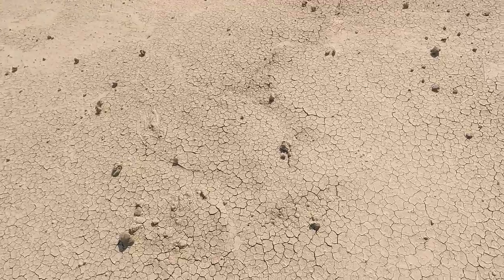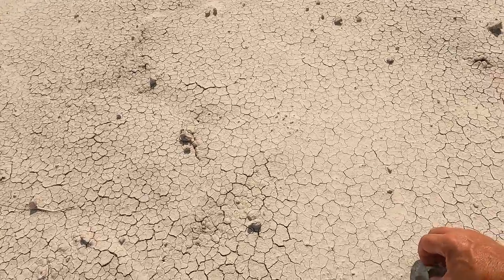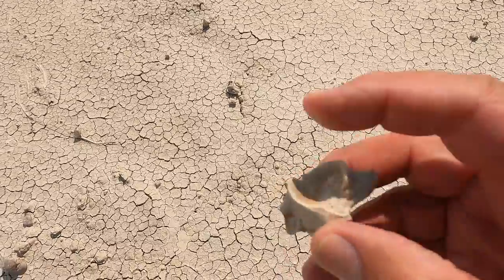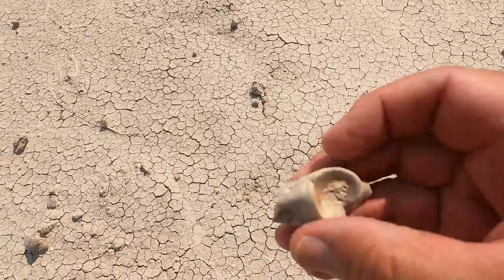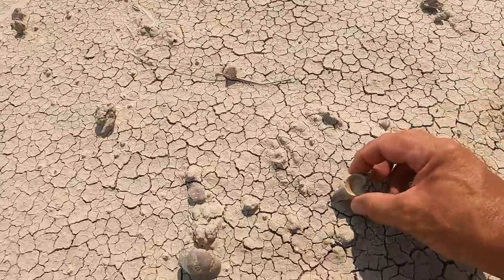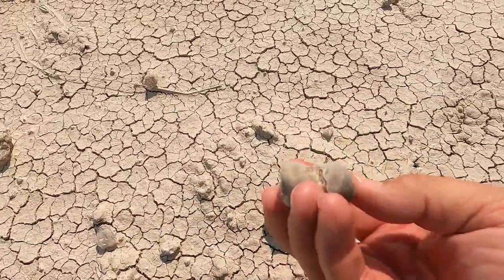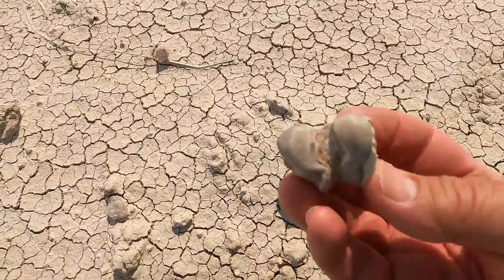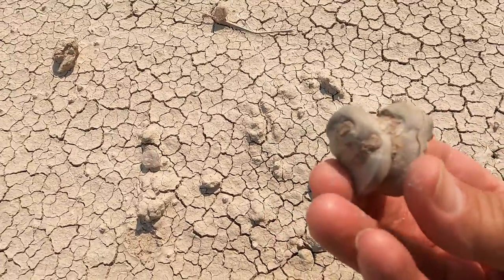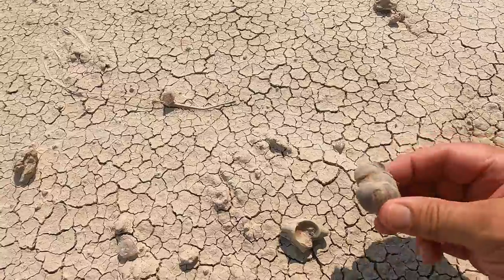Okay, here's a bunch of bones. So here's kind of like a knuckle joint. You can see where a ball and socket or something was in here. And I think that's a joint of some kind as well. I don't think that's a vertebrae, but I am no paleontologist.